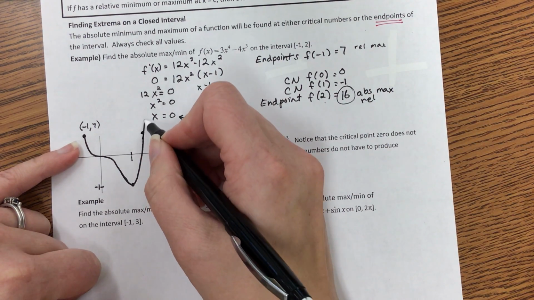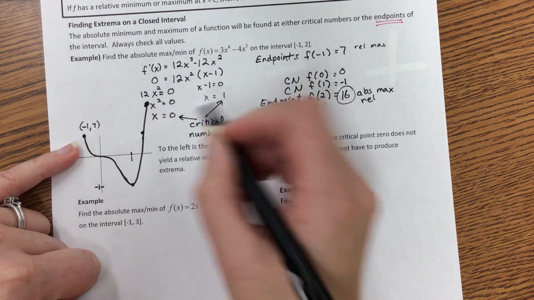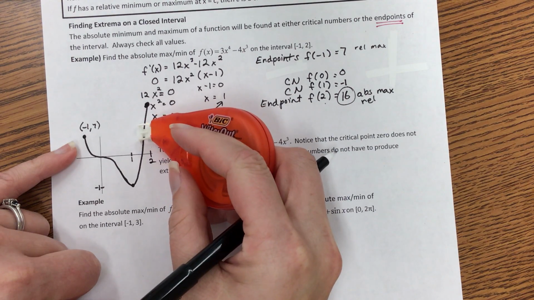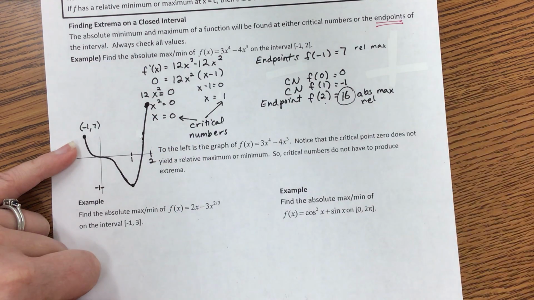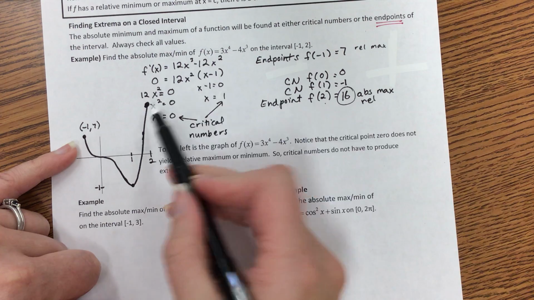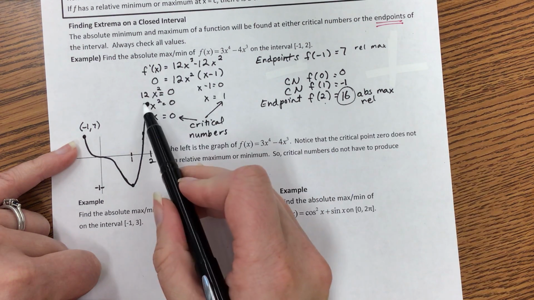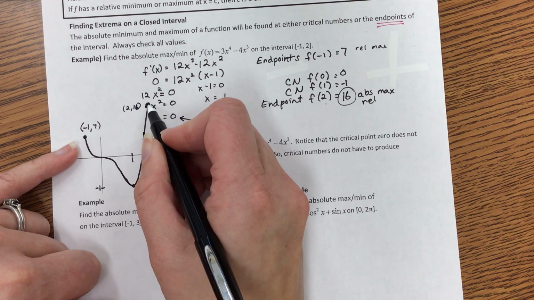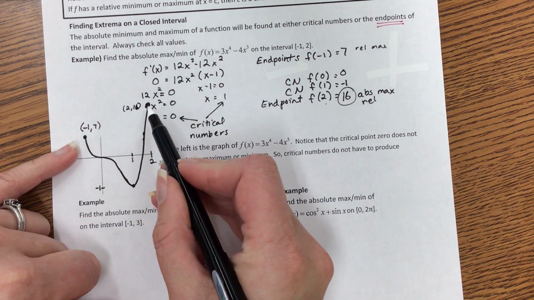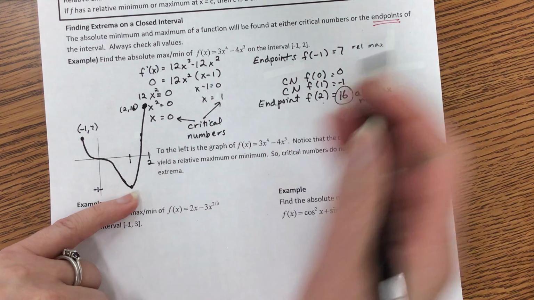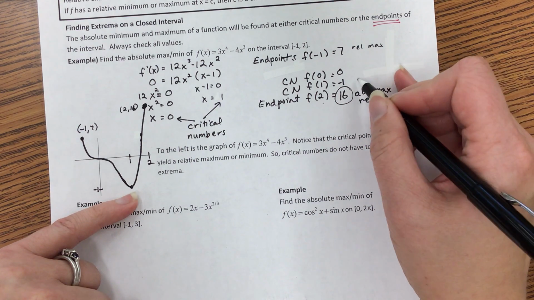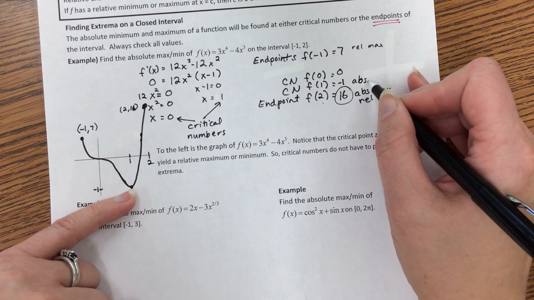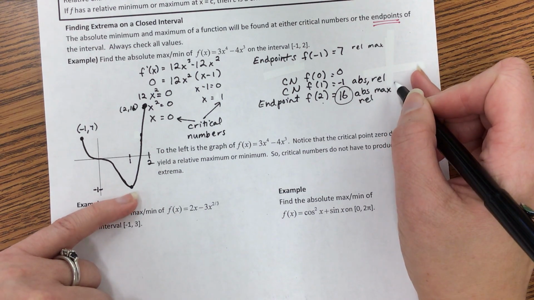Oh, this is definitely not finished. So this is like 2-ish. Not drawn to scale. This point up here is 16. So this point, which is 16, is the absolute maximum and it's relative because it's the highest in its area. This point 1, -1 is an absolute min because there's nothing lower than it. It is also relative because it is the shortest thing in its area.